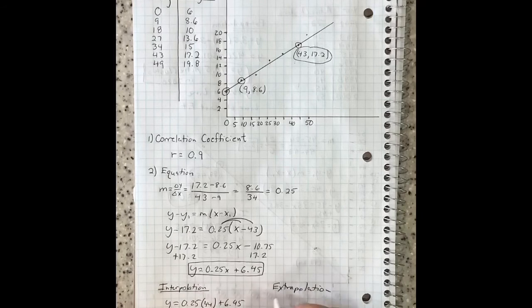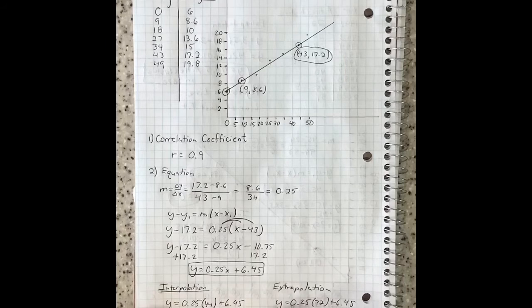Well, we're going to use this equation again. y equals 0.25 times 72 plus 6.45. So 0.25 times 72 is 18, plus 6.45 is 24.45. So at 72 weeks, we would expect the alligator to be about 24.45 pounds.